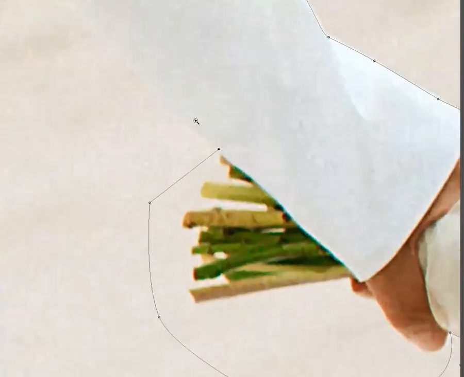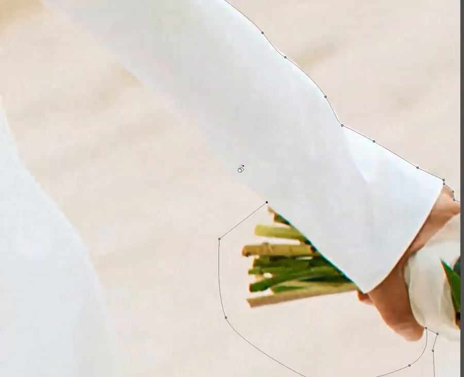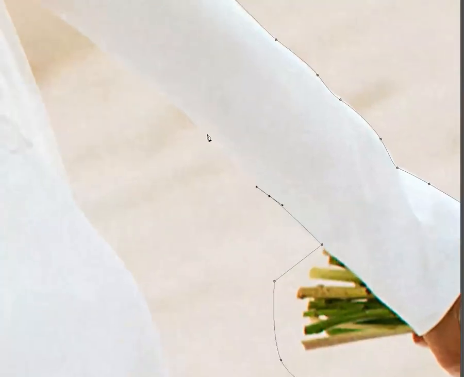But here, there is no contrast. There is no difference between the background and the foreground. So other tools will not work. We have to cut it using the pen tool. So that's how we decide which tool to use. Take the pen tool. When there is no contrast, use the pen tool. When there is contrast, you can go for automatic tools like the magic wand and selection tools.